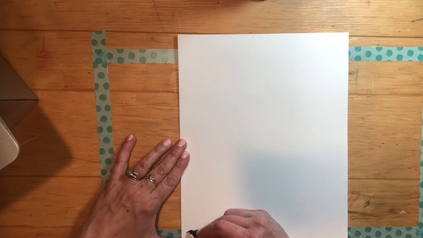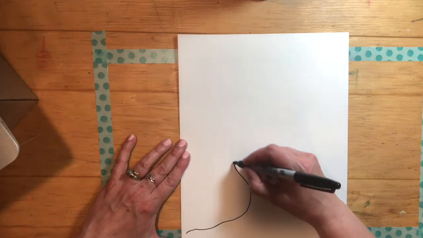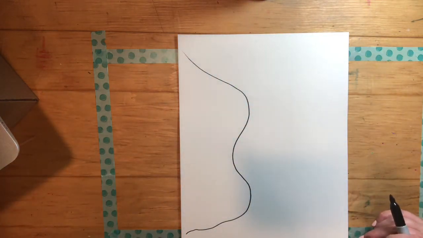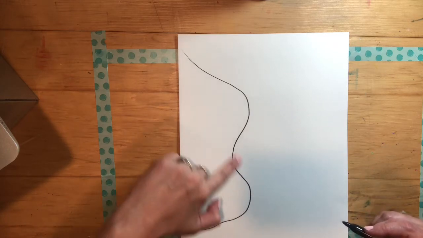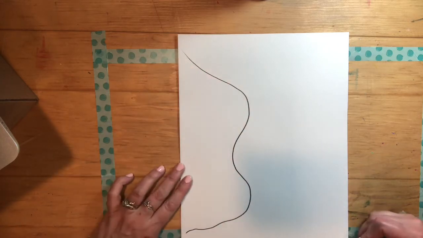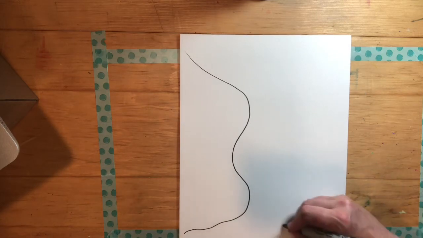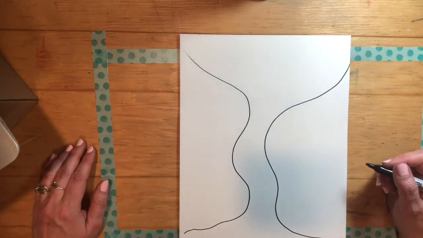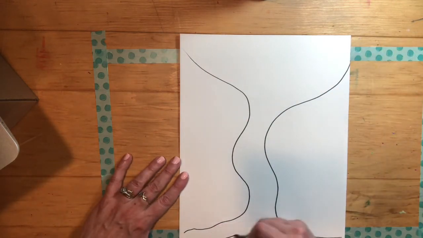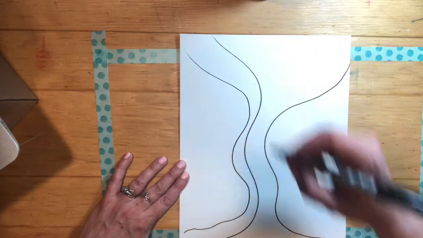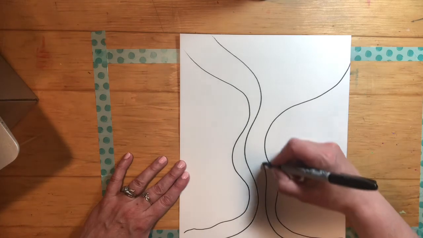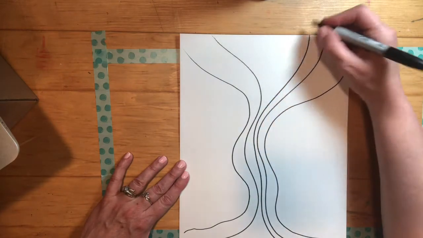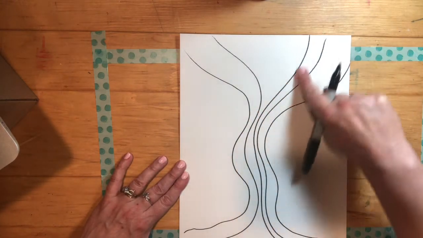And we don't want anything to be too perfect because it is a tree. So I'm making a wiggly line. This is going to become the roots, the trunk, and one of the branches. And then I'm going to come to the other side and I'm going to sort of follow it, but come off to this side. Now, I'm going to continue making lines that are going to turn into roots, tree trunk texture, and branches.